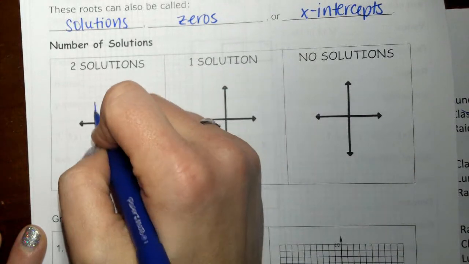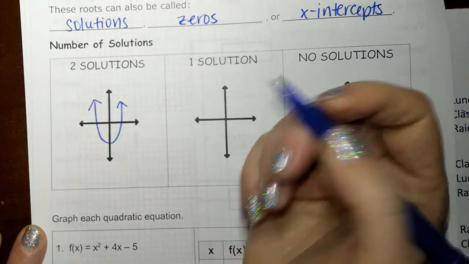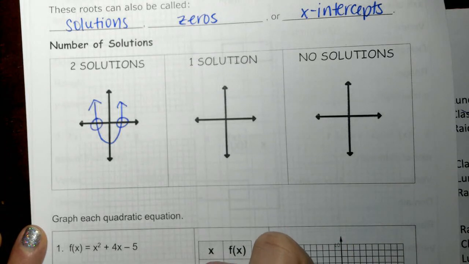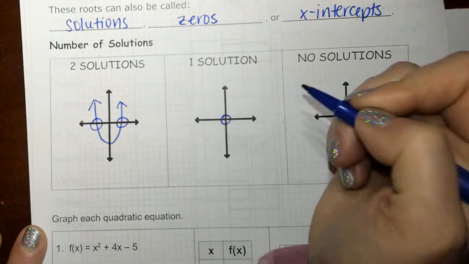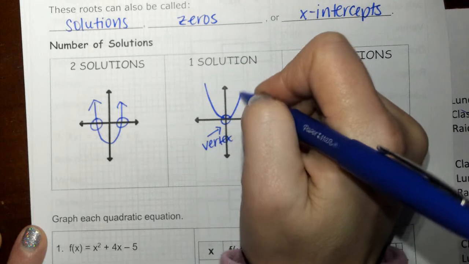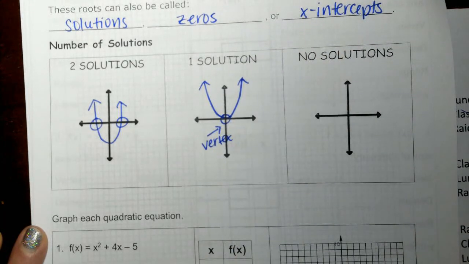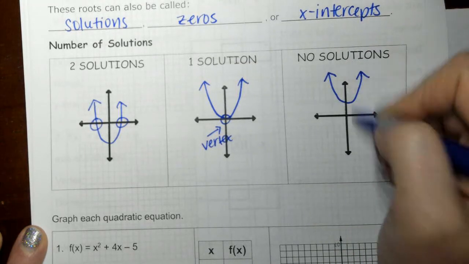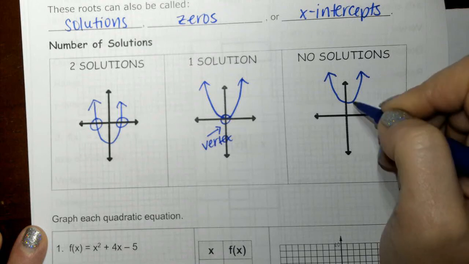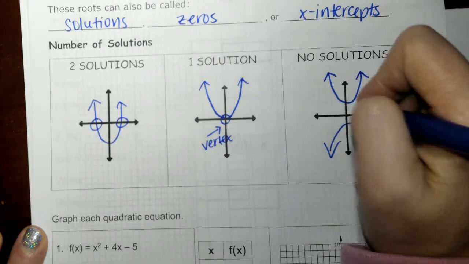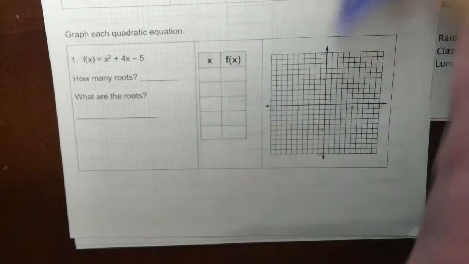When there are two solutions, that's just like a classic parabola where it passes through the x-axis two times. When it has one solution, that's when the vertex is right there on the x-axis. That's where it passes through. And when there are no solutions, it either opens up above the x-axis or opens down below the x-axis. So those are your two no-solution cases. So let's go down here to this problem.